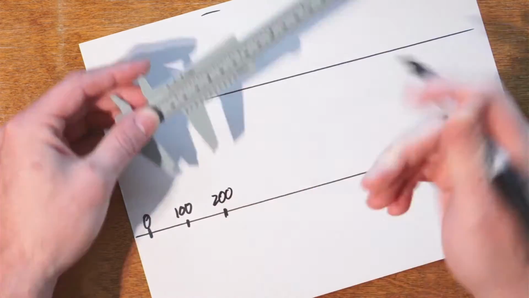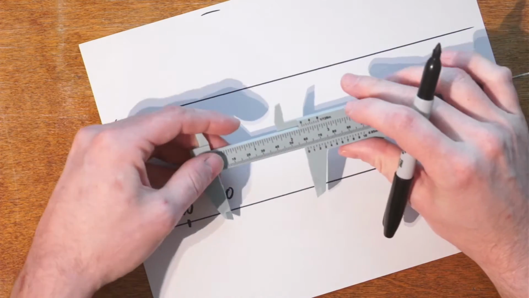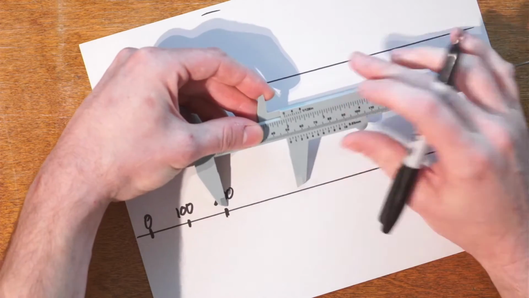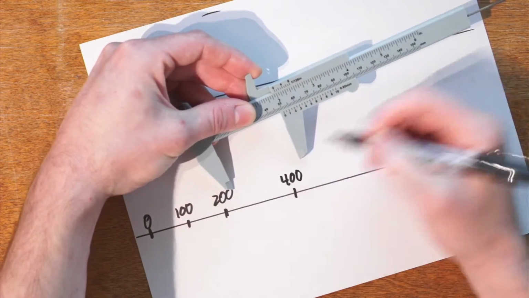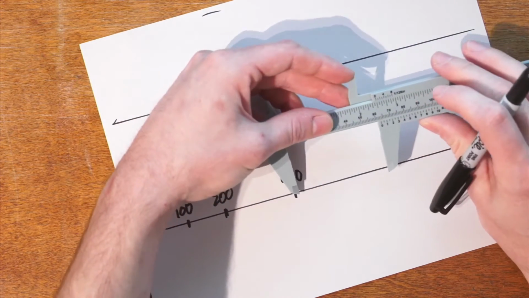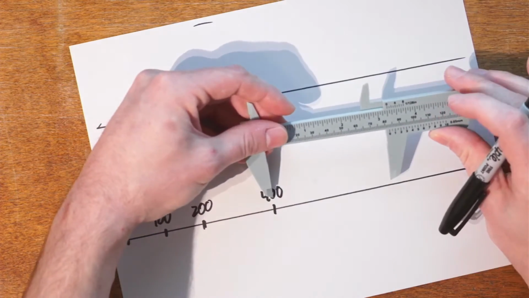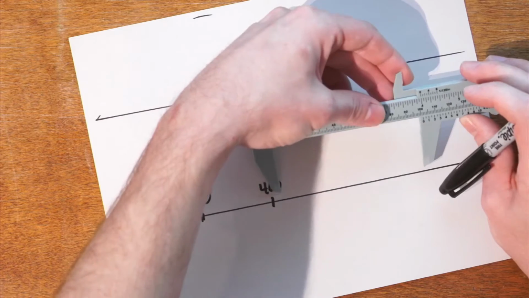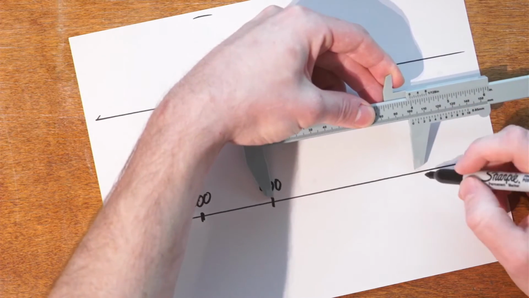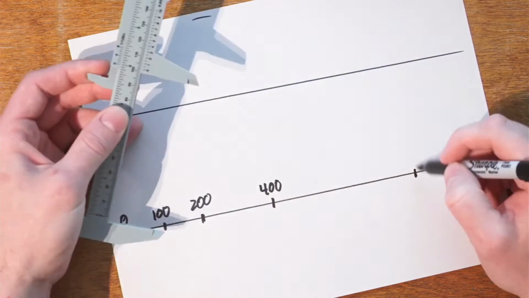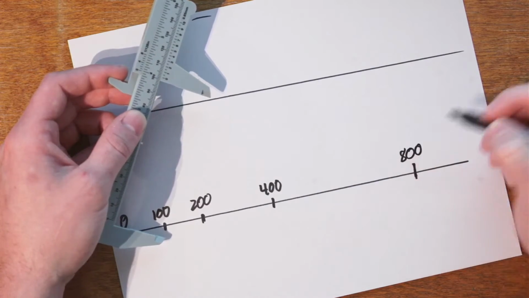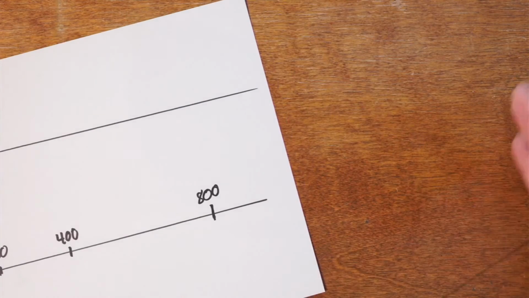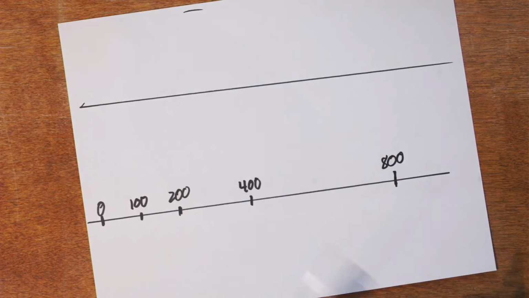This looks like it's going to be pretty good. Let's go to ISO 400. Let's go to ISO 800. That is 4 inches away. ISO 800 is right here. And then ISO 1600 is going to be somewhere out here. And we are going to go and do that in a minute.